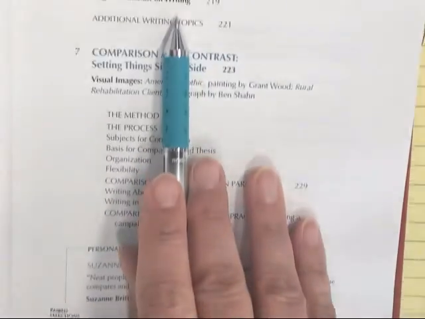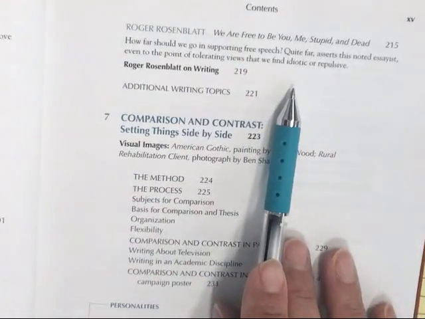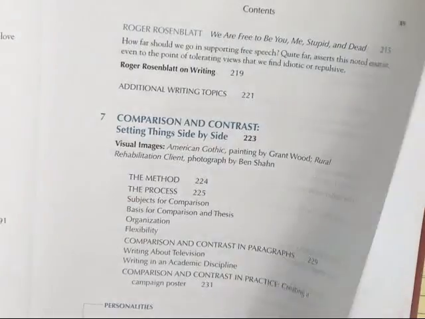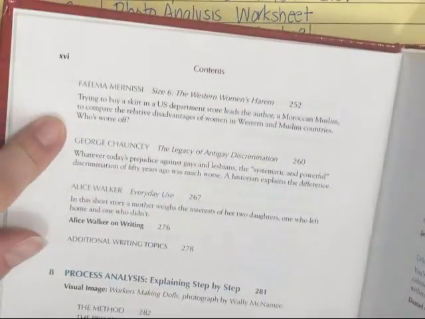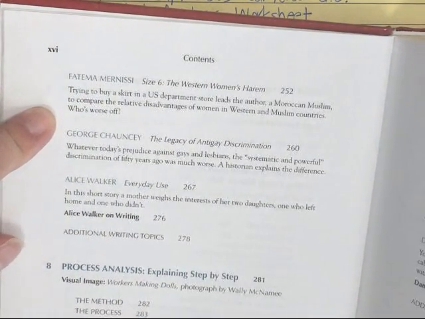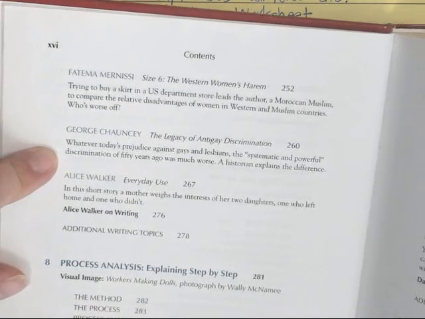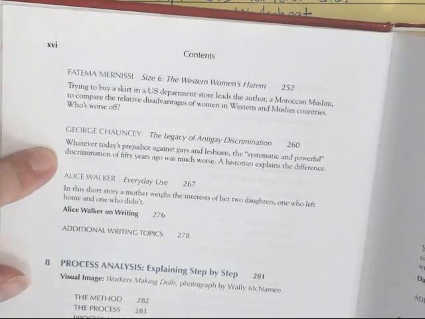This one by Roger Rosenblatt is on free speech, if that's something you're interested in. All right, turning the page. Female body images, Size 6, the Western Women's Harem. Female body images. Then we have anti-gay discrimination, and there's some other articles about gay rights also in here that you might be interested in too.